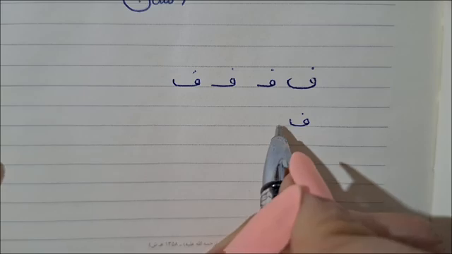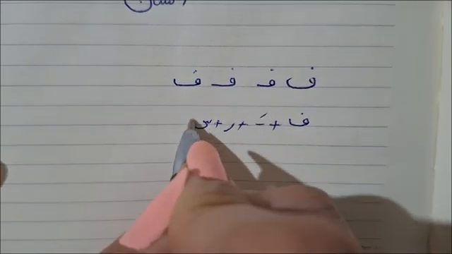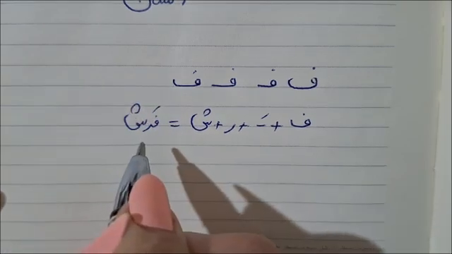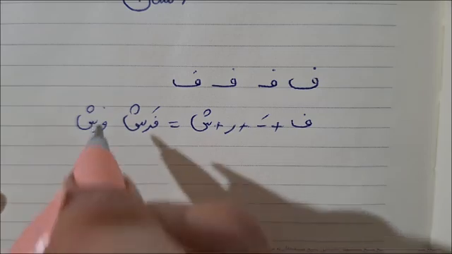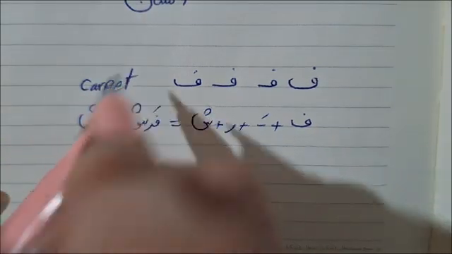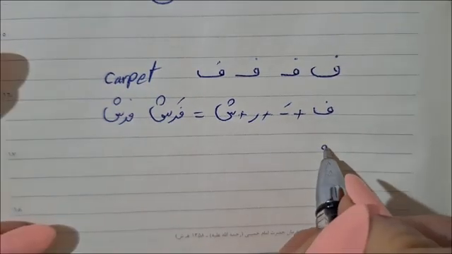Here is an example. F plus a plus r plus sh together, fash. And remove the vowel, fash. Fash means carpet. As you know, Persia is very well known for its beautiful carpets.